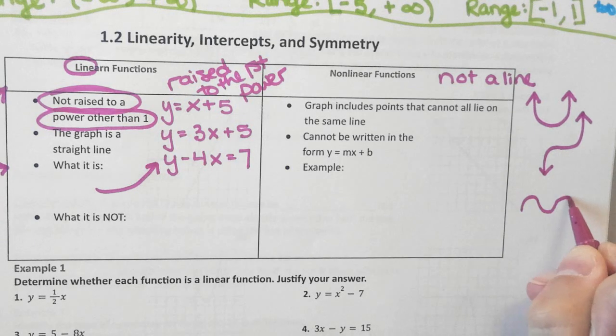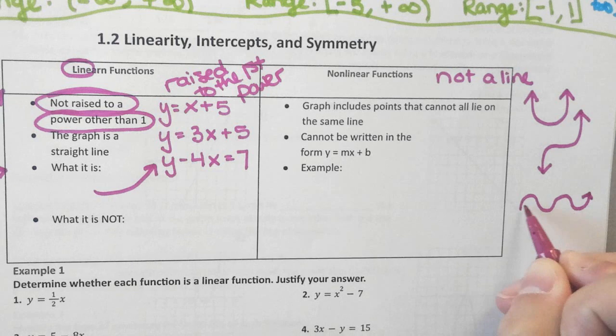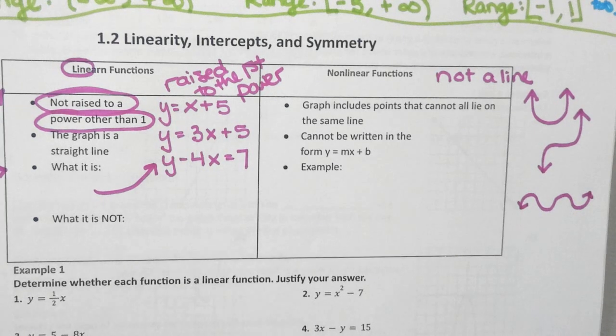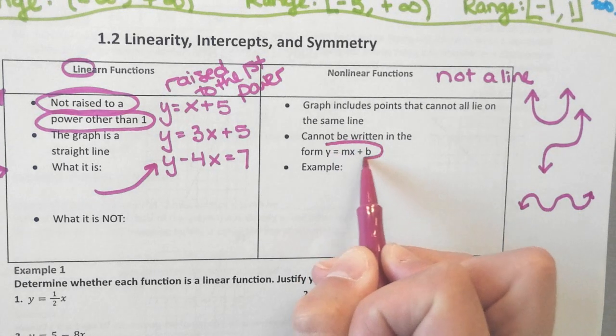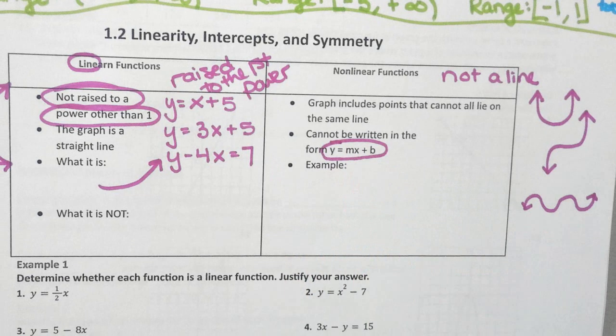It could be something like this. That's what our trig functions look like. Anything that has curvature to it, not linear. Also, it can't be written in this format. Do you remember specifically what this is called when we have y equals mx plus b? Slope-intercept, yep. So this is specifically slope-intercept form.